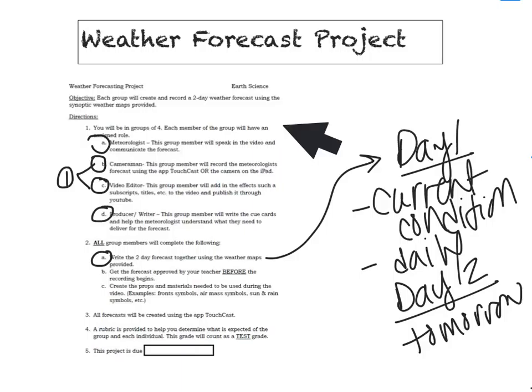You can either write it on a piece of paper and take a picture of it and submit it in Schoology, or if you want to do a Notability note and type it up, whatever you choose, by the end of this period you'll be submitting one document for your group. On that document everyone's name should be on it, so I can see who's in the group and I can see your rough draft of your forecast. Like I said for Part B, get the forecast approved by your teacher before you actually record.